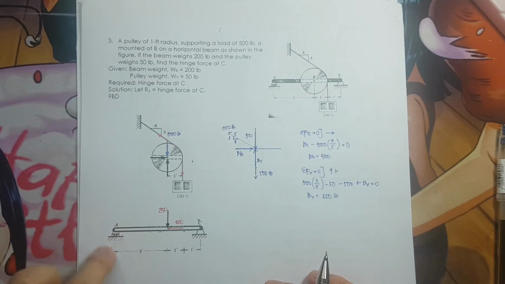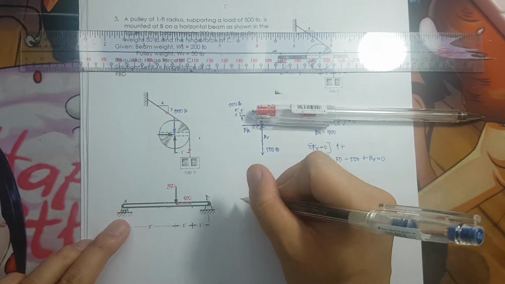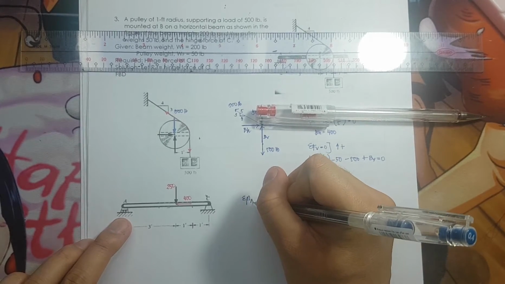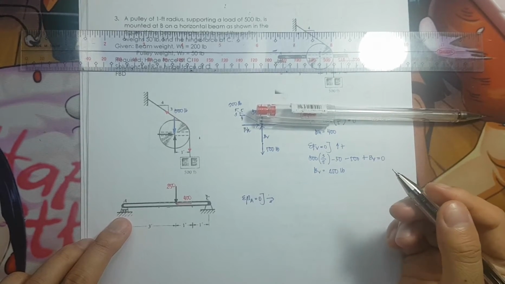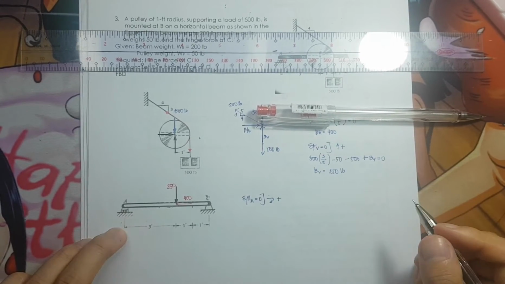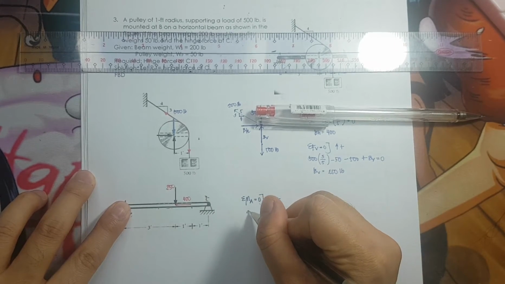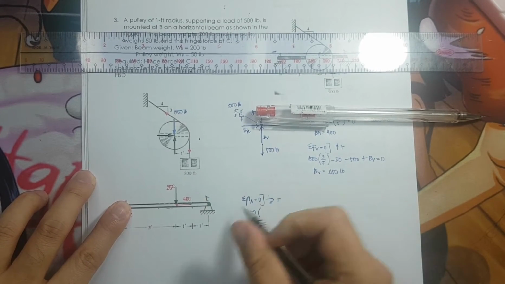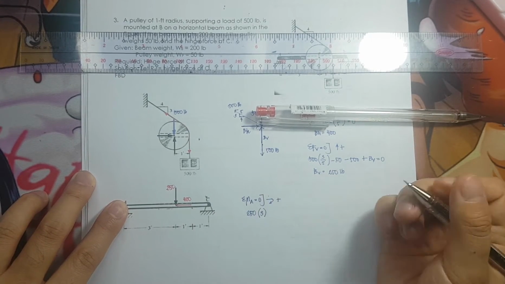We don't need actually the reaction of A. So what we're going to do is I'll be having my moment at A. So summation of moment with respect to A is equivalent to 0. All forces that are rotating clockwise should be positive. So what are those? We have 250, so 250 times a lever arm of 3 feet.